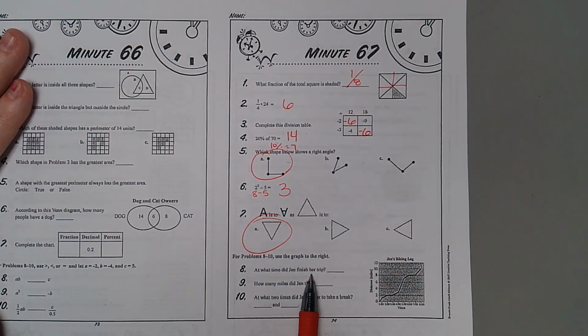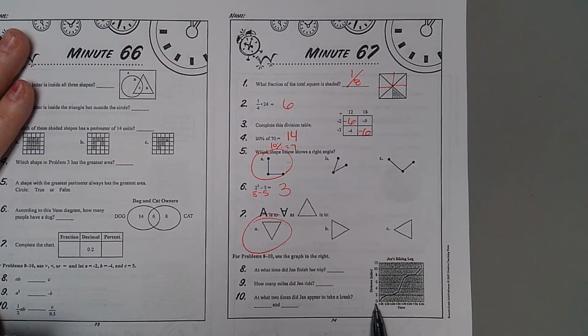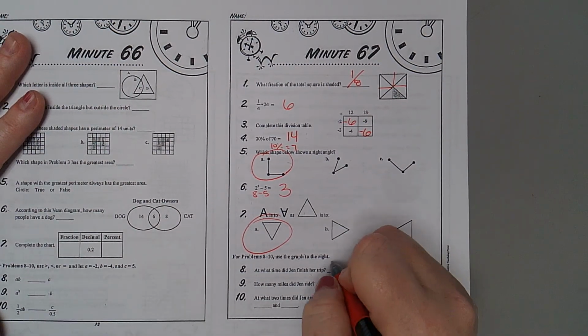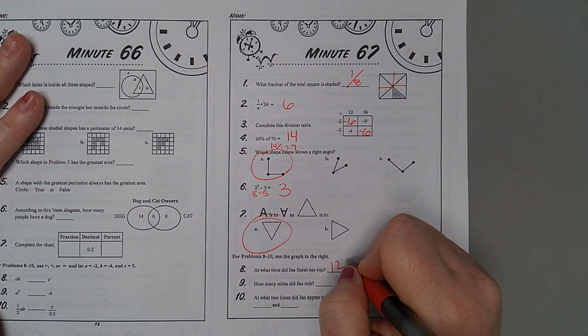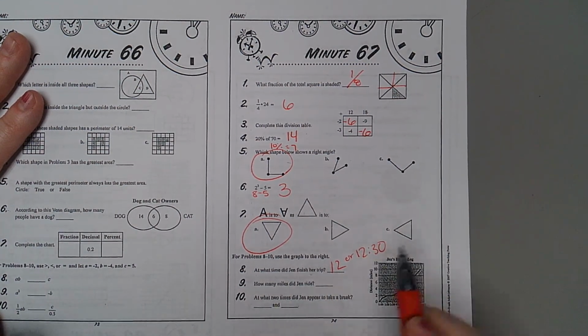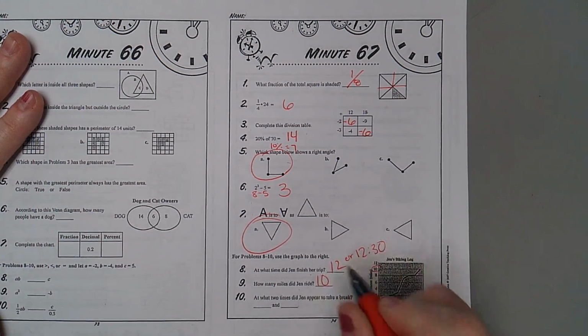At what time did June first start her trip? Looks like it'd be noon. Maybe 12:30. How many miles did Jen ride? She rode 10 miles.